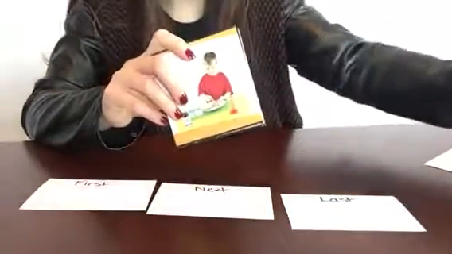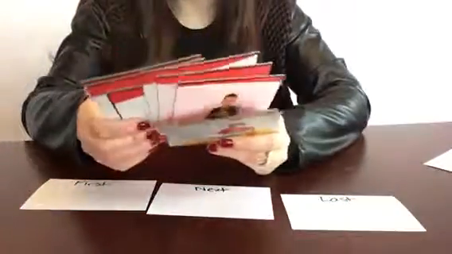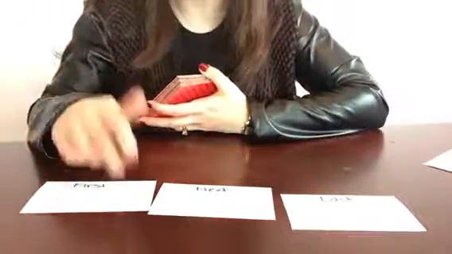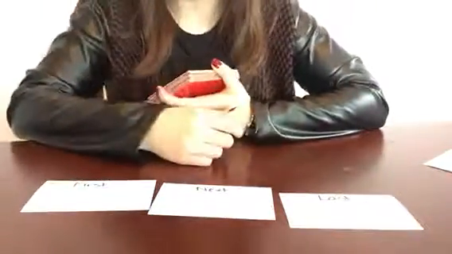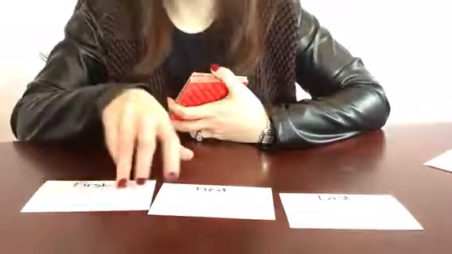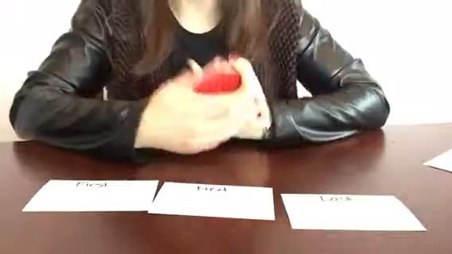Then once they can master this first set of 3 cards, we'd introduce a second set of 3 cards with different pictures and have them again put it in order using the template and then talk about the pictures using words like first, next, last. So how do you get ready for the rain? First you put on your coat, then you put on your boots, and then you get your umbrella, whatever it is.